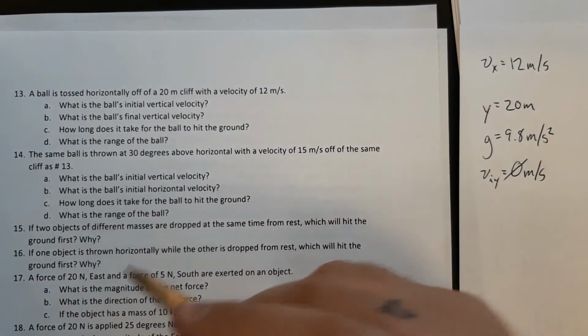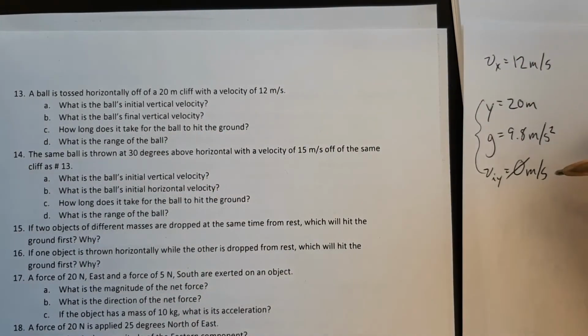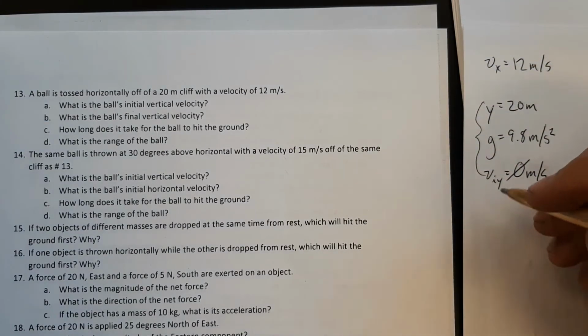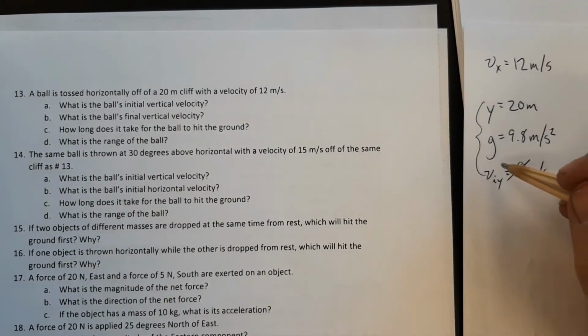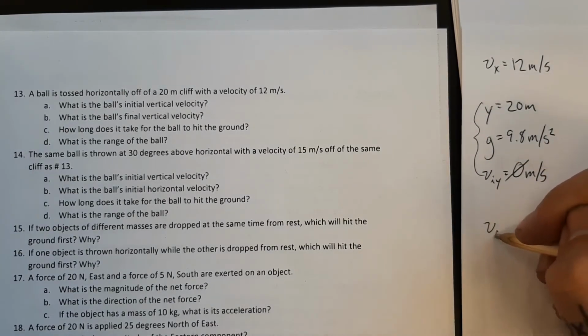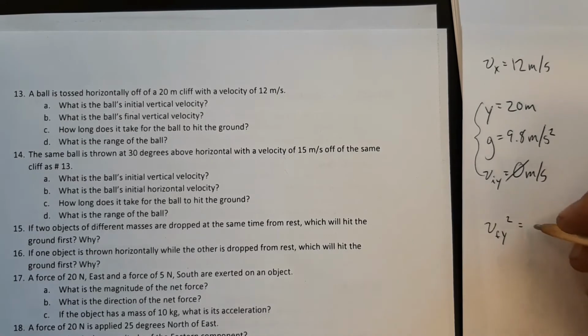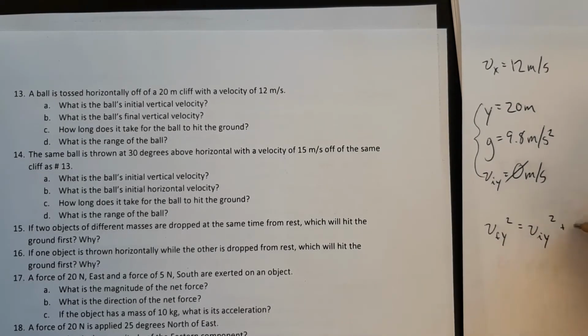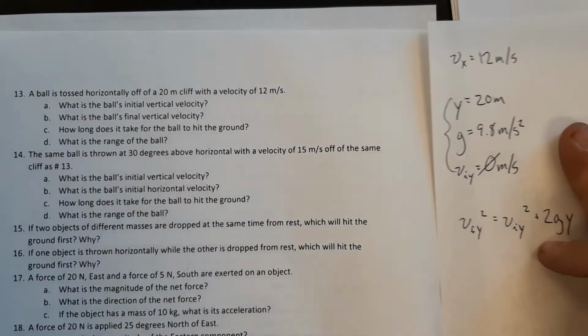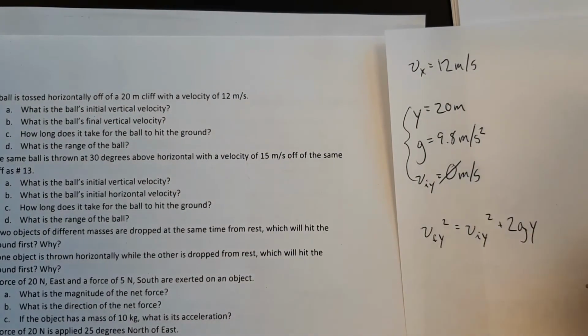Well, now we're going to be using kinematics, so all of this stuff is vertical. This is horizontal. We're not going to include that. It doesn't matter. All right. So looking at our vertical stuff, we've got initial velocity, acceleration, distance, and we're looking for final velocity. So that means we're looking at formula C, where our final speed squared equals our initial speed squared plus 2 times our acceleration times our distance. Okay, I just replaced it all with the vertical versions.